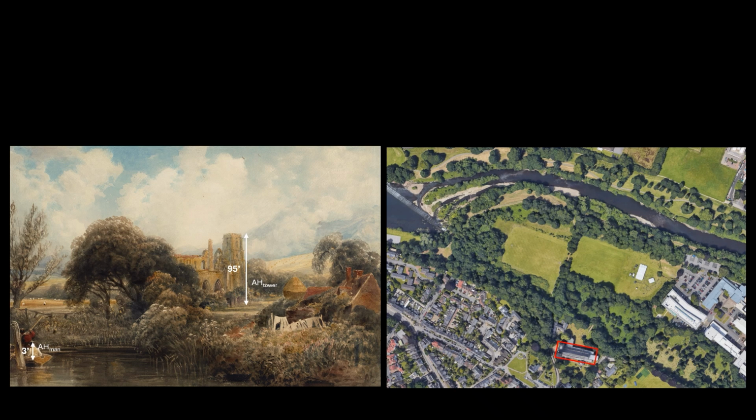I'm going to identify the artist's location by calculating the distance between the artist and that cathedral in the watercolor. I've done this before in other case studies, and see the video on the watercolor by David Cox if you want a bit more explanation. These fishermen are going to help me to make this calculation, and I'll show you how.